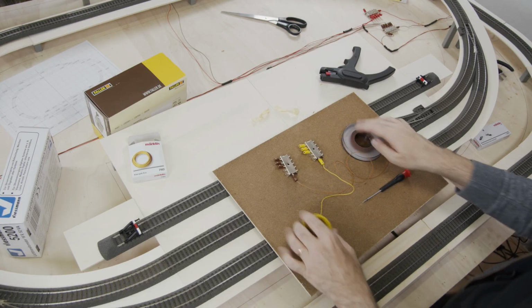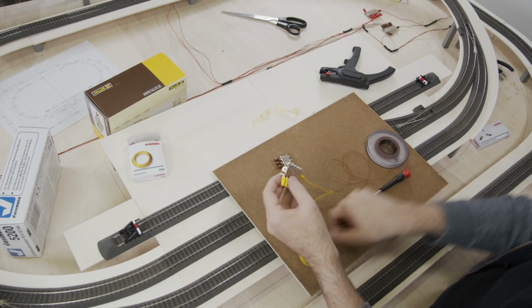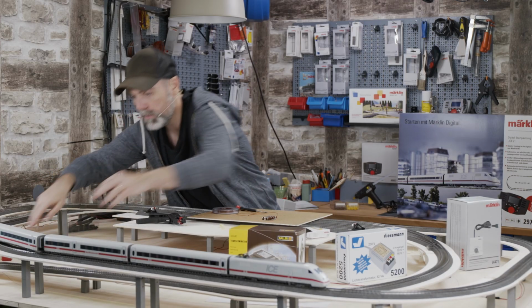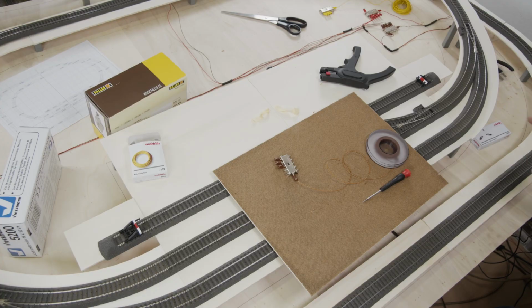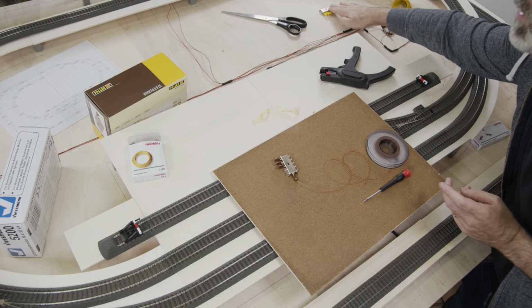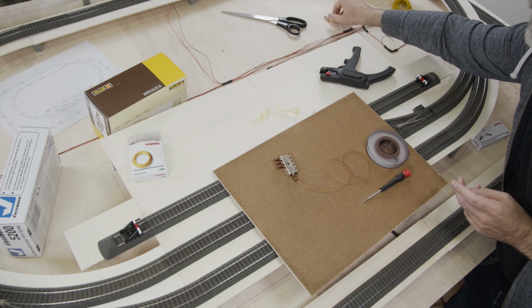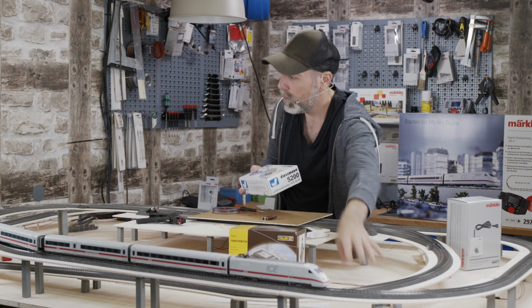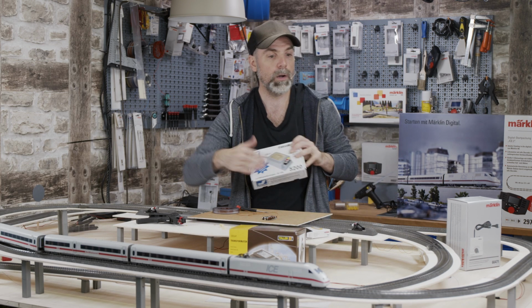Now I have to decide where I want to connect it. I guess I will place them back there a little bit on the side. Hope you can see it in the camera. That's where I will put them. I could install them over there as well. Then I would know the track current is on this side and the lighting current is over there. It depends on what I'm planning to build there.